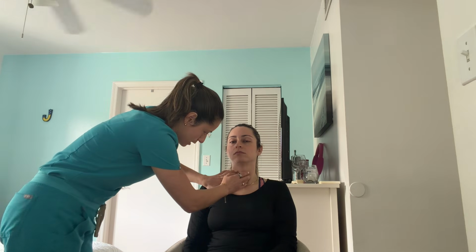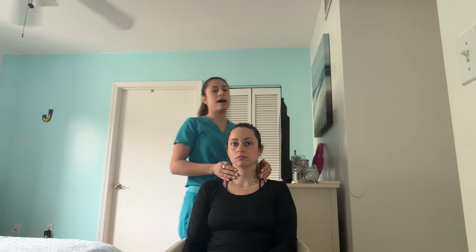For this next part of my assessment, we're going to be checking the neck and the thyroid. Starting with inspection, her trachea appears to be midline. I see no deviations. I'm going to be palpating to make sure that the space between the trachea and the sternocleidomastoid muscle is symmetric, and they are. Now I will be palpating from behind.